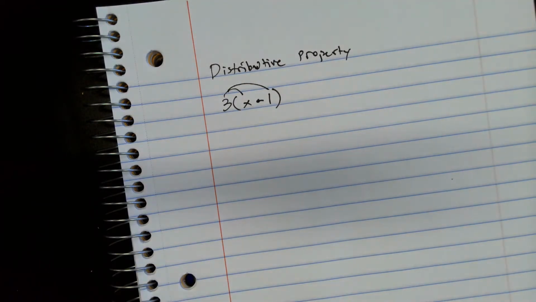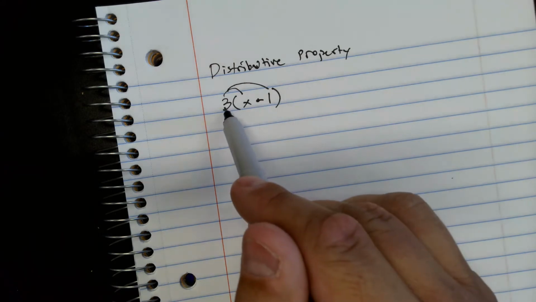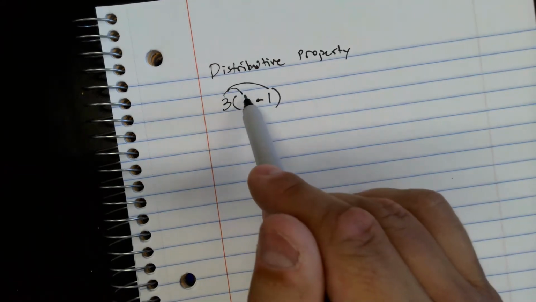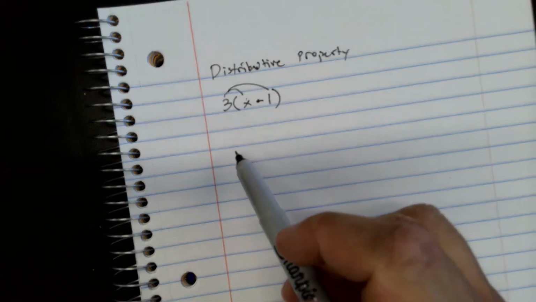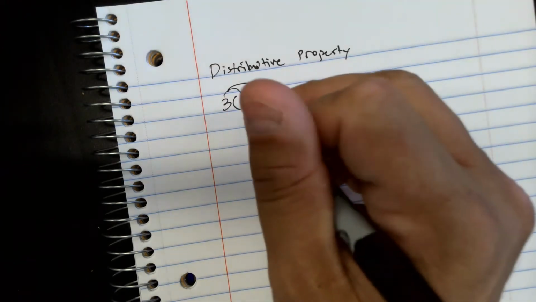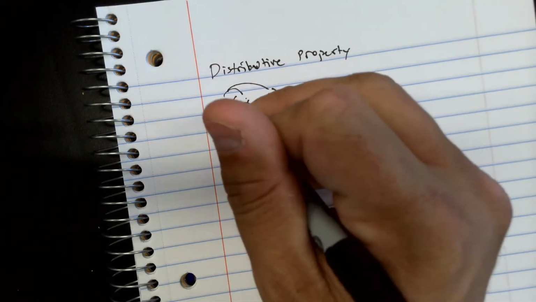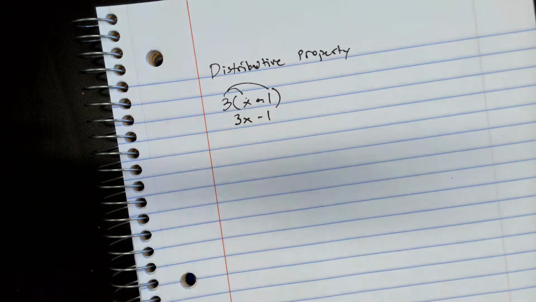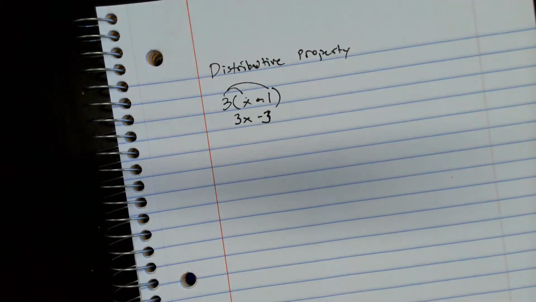And when you distribute something to the inside of parentheses, you do what to it? What do we do with this 3? We bring it in and we do what to that x? We times it. So 3 times x is 3x. 3 times negative 1 is negative 3, right? And it goes to everything inside of that set of parentheses. It doesn't matter what's in there. It goes to everything inside of that parentheses, right?